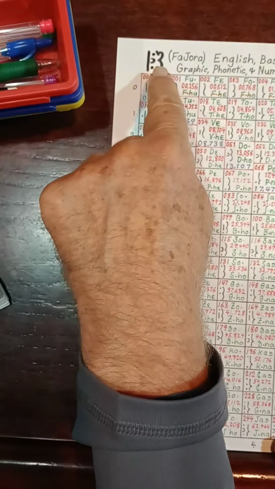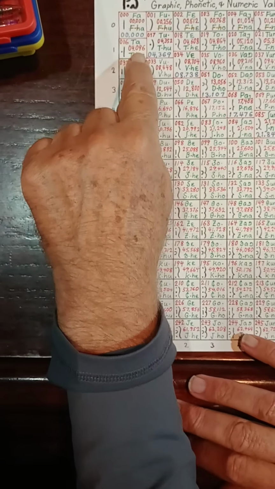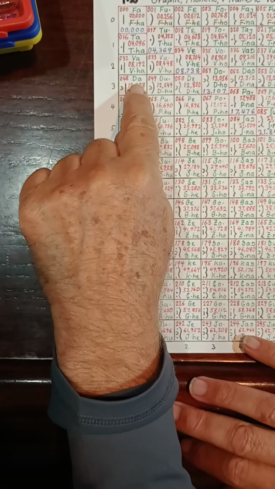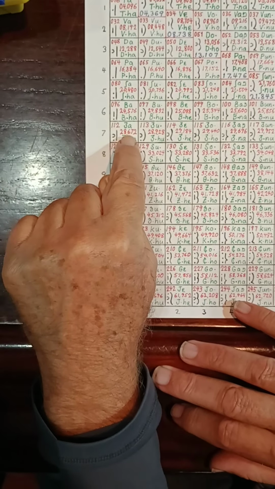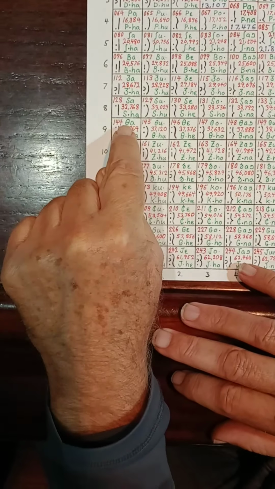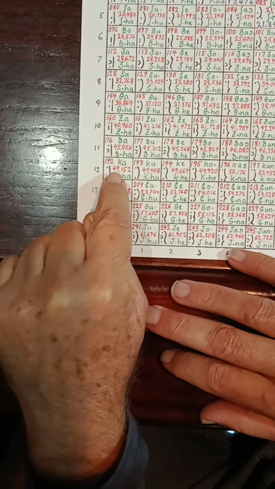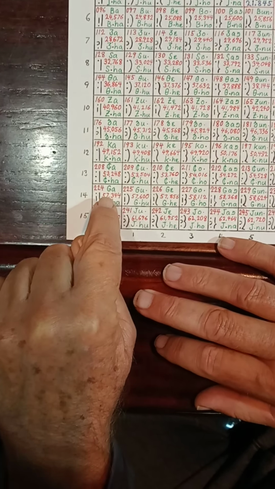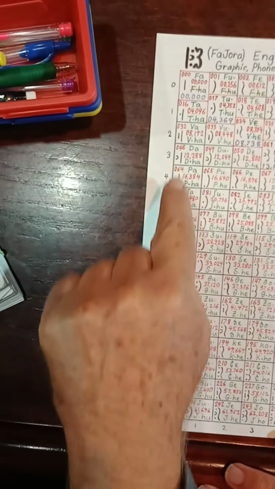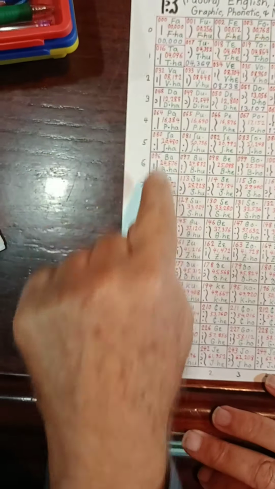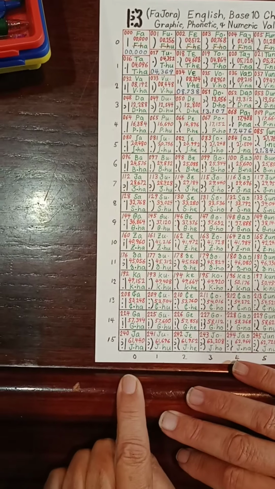Now I'll go down the column, again only reading the top phonetic value. Fa, ta, va, da. Pa, sha, ba, ja. Sa, tha, za, the. Ka, cha, ga, ja. So now you see that the consonant sound changes in each row, but the vowel remains constant through the column.